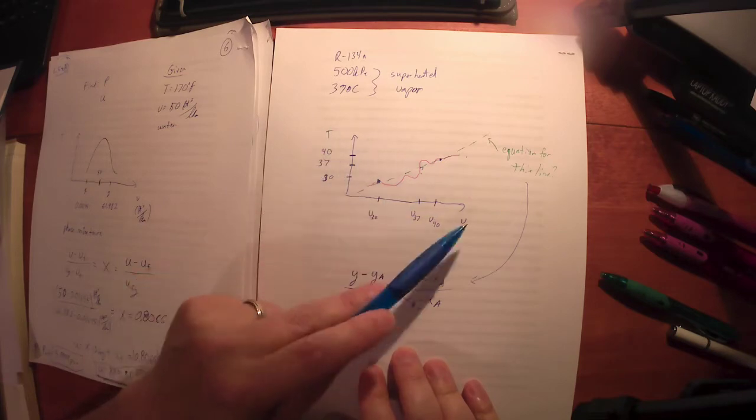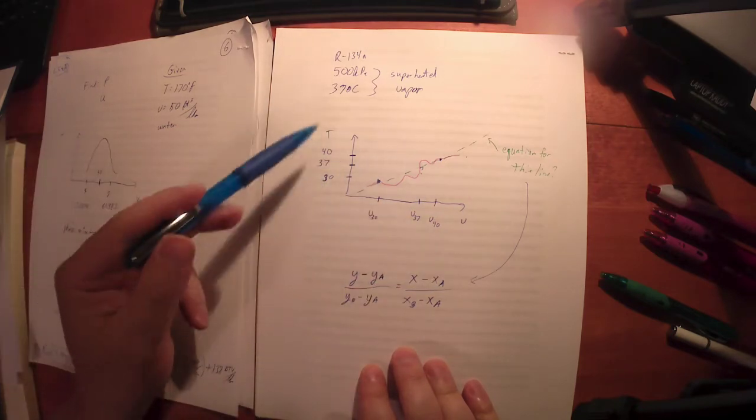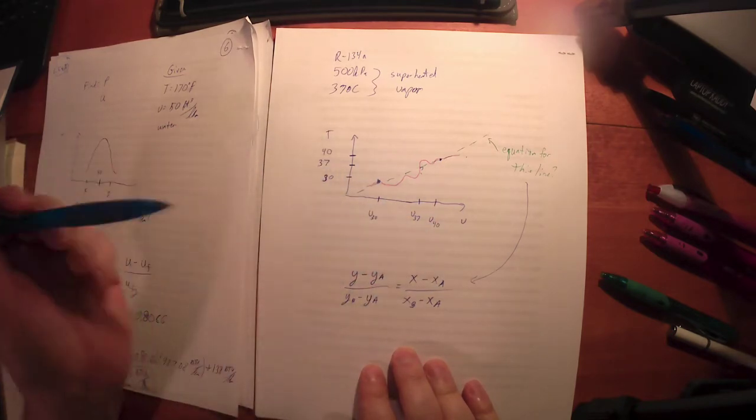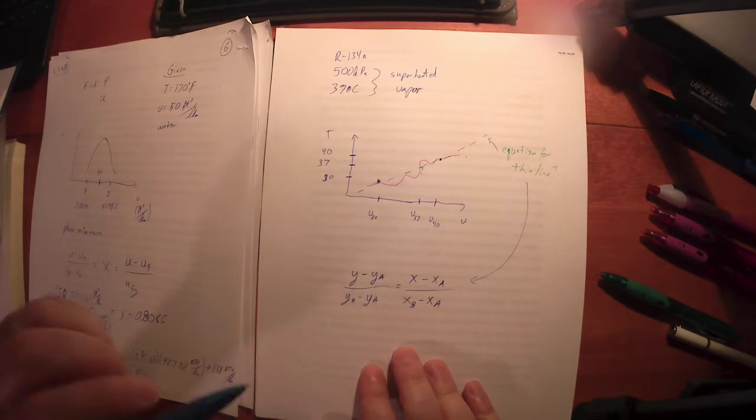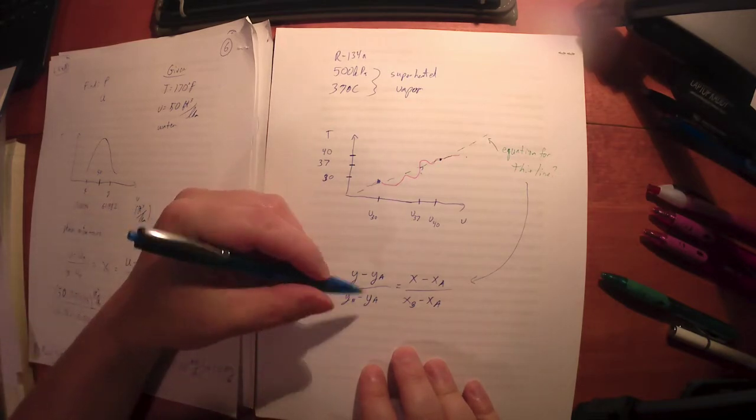In this case, I've got temperature and volume, but in another problem it could be temperature and internal energy, or pressure and internal energy. It doesn't matter. Y can be anything, x can be anything. That's what algebra should teach us. We just have to go find what we don't know. Well, what do we not know?